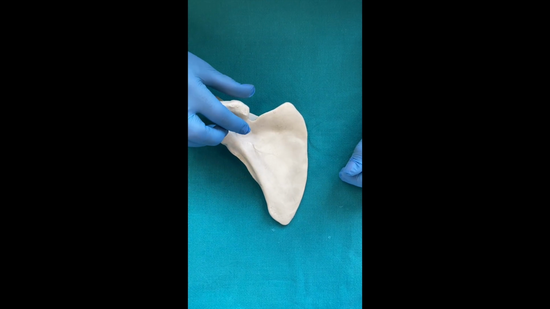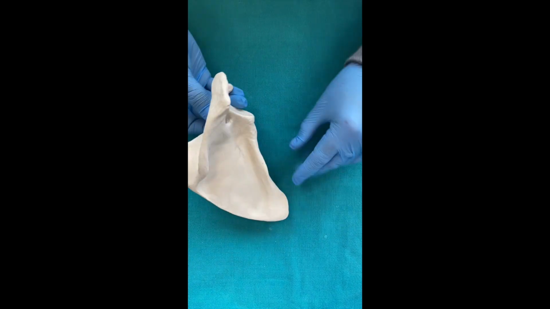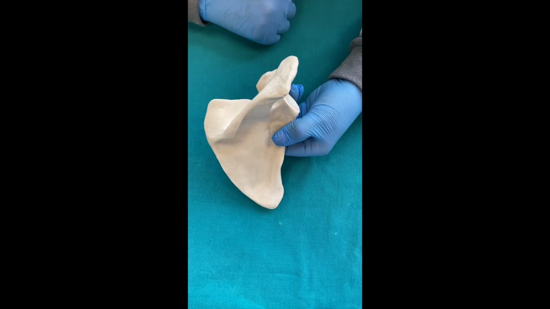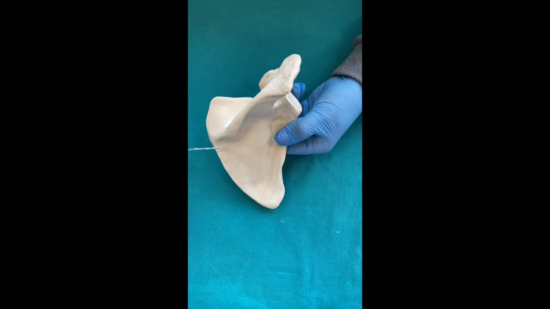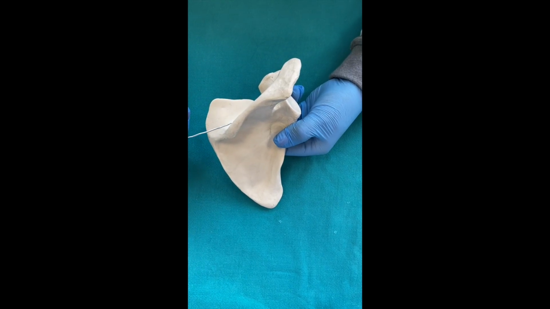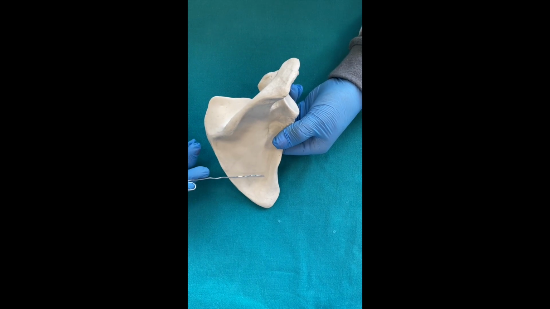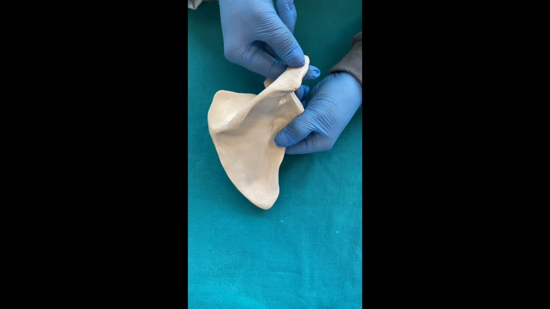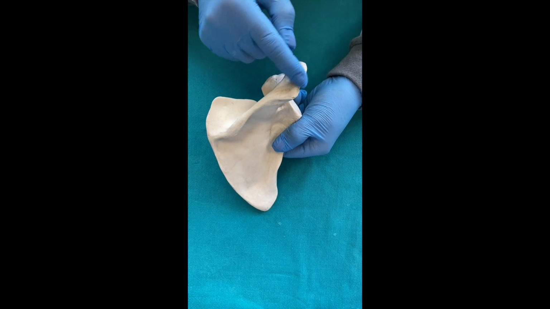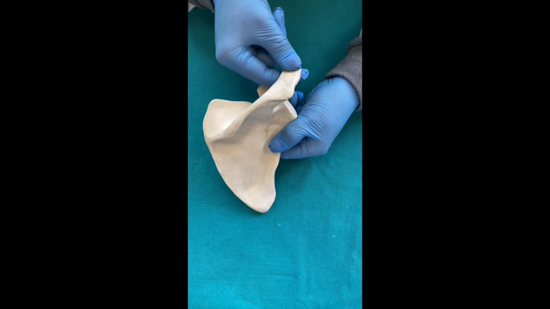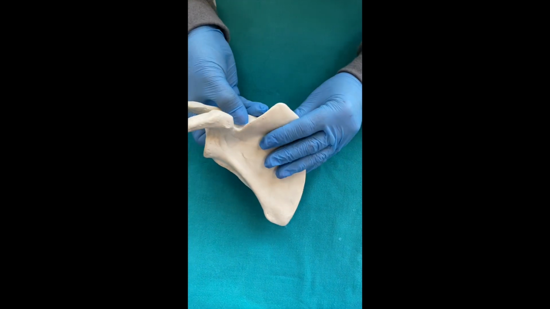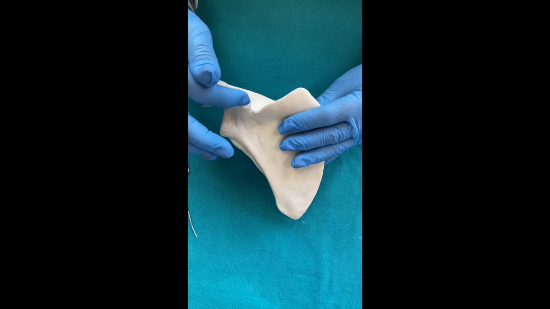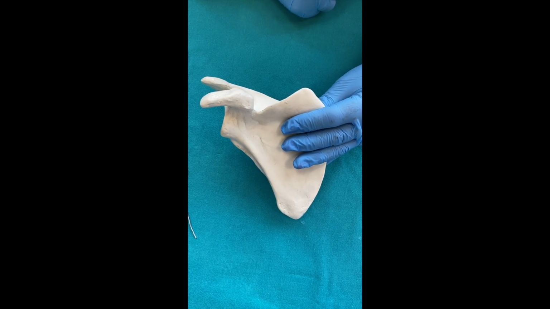We also said that on the scapula we describe three processes. Here you can see the scapular spine. So this is the scapular spine, and it divides the posterior surface of the scapula into smaller supraspinous fossa and larger infraspinous fossa. The scapular spine laterally extends into the acromion. So this is the acromial process of the scapula, or the acromion. And the third process of the scapula is the coracoid process. So here is the coracoid process of the scapula.